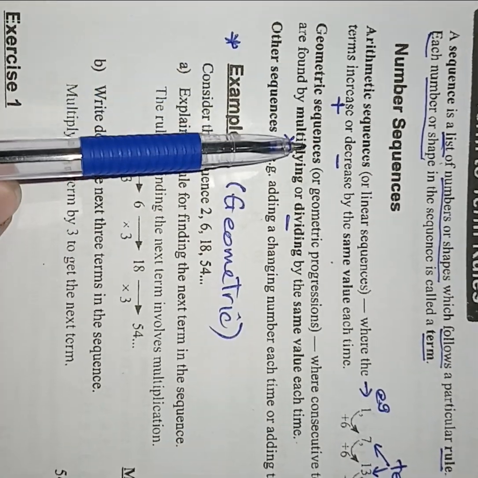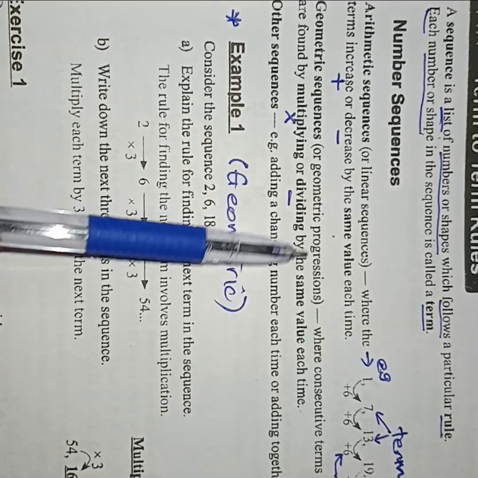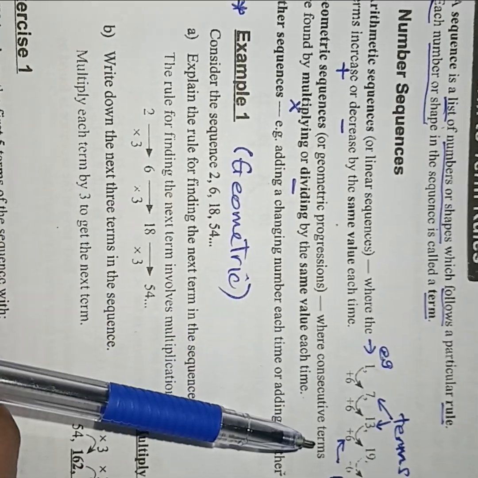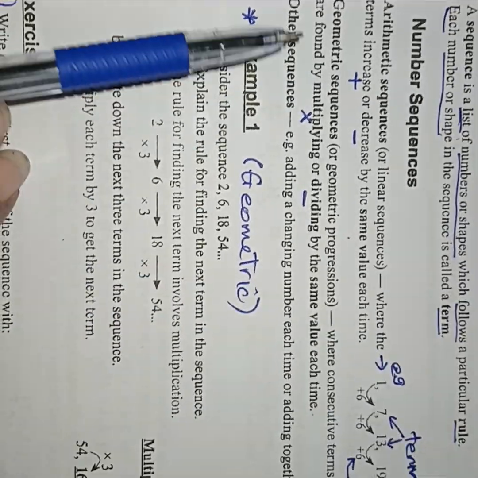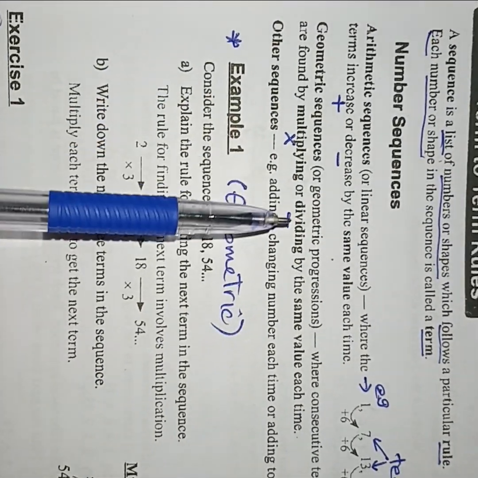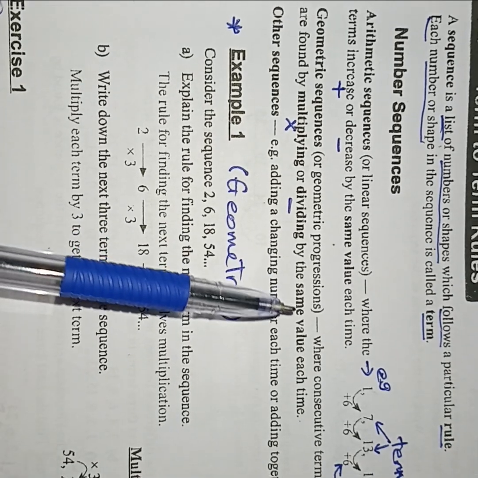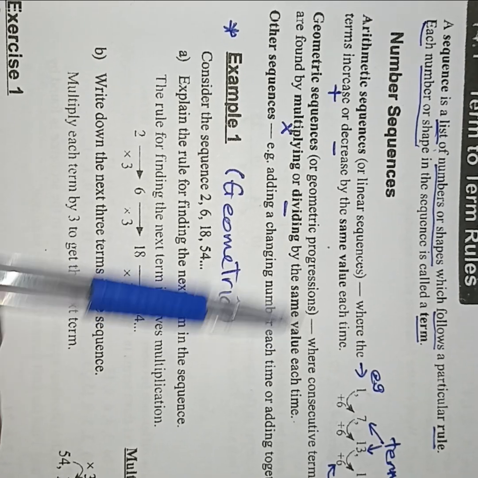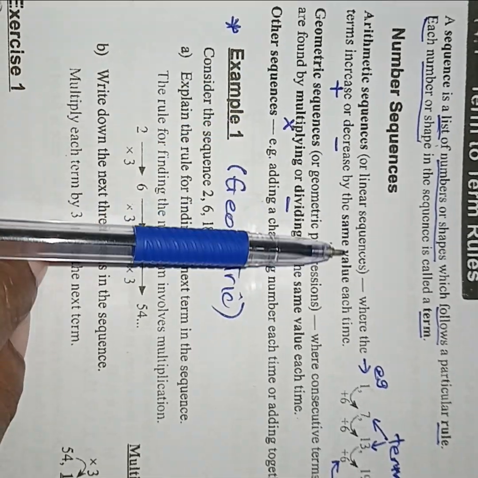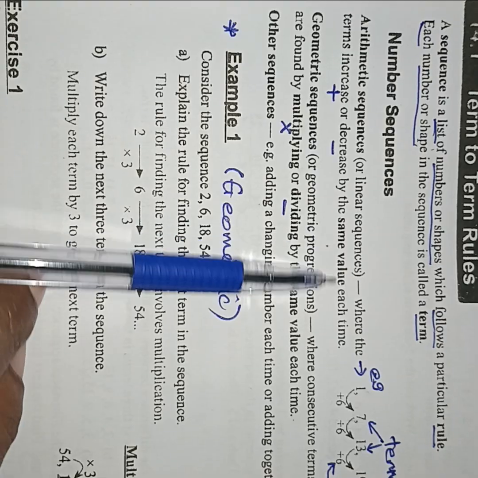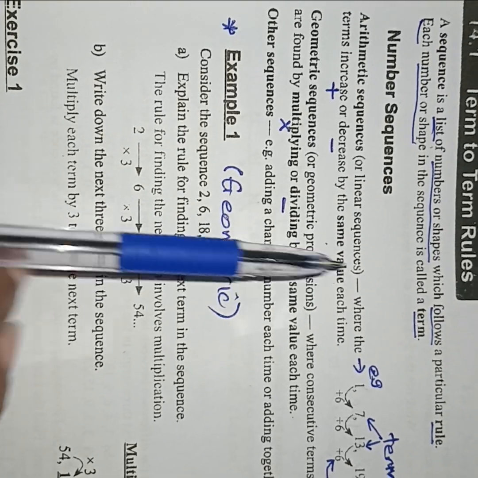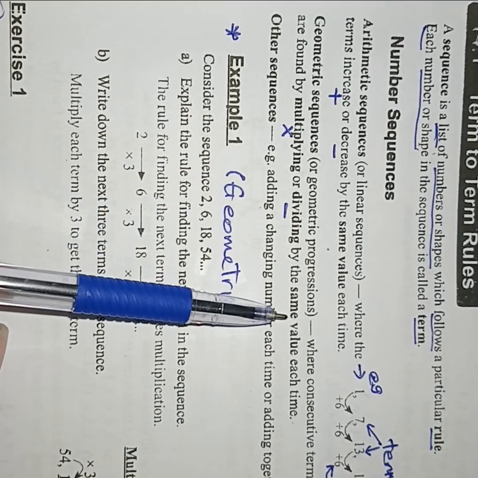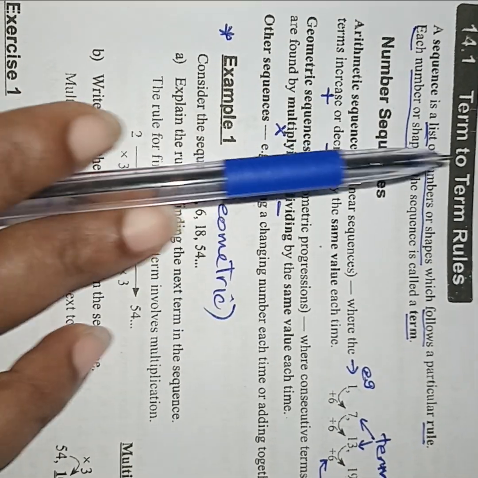We have a geometric sequence or a geometric progression. This is where consecutive terms, or terms that are next to each other, are found by multiplying or dividing. Take note, we do this by the same value. That's the same with the arithmetic sequence. We add or subtract the same value. For geometric sequences, we multiply or divide by the same value to get from term to term.